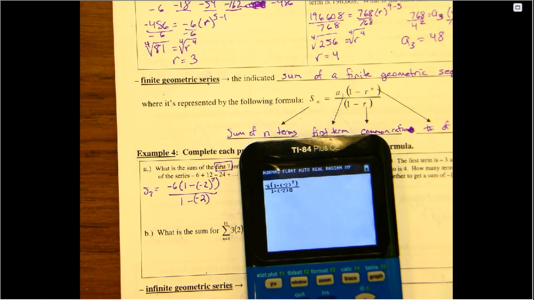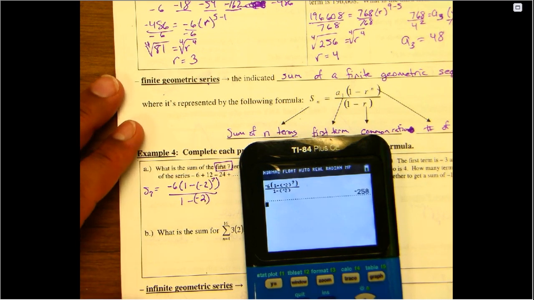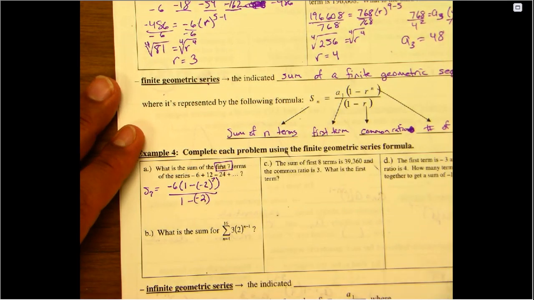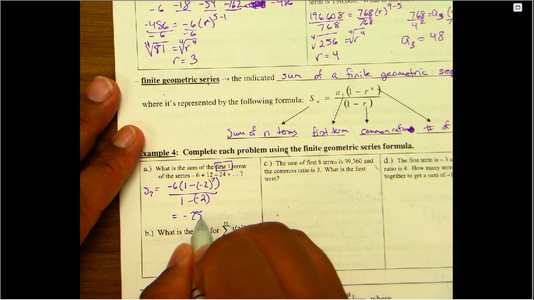It's going to do 2 to the 7th instead of -2 to the 7th. And you get -258.